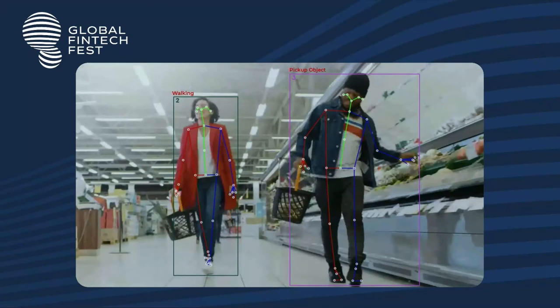I think this is interesting for several reasons, because you're not just identifying these individuals, you're identifying their pose, you're identifying what is called a skeletal model of each of these individuals. You're identifying actions. He's picking up an object. The bounding box says so. She is walking, for instance.